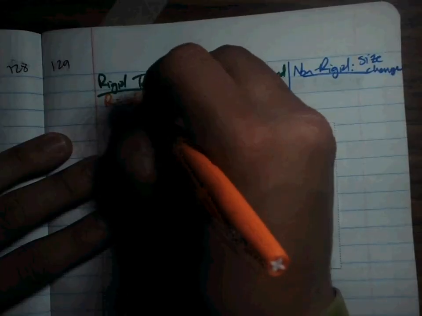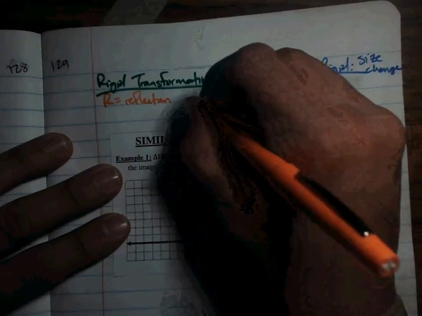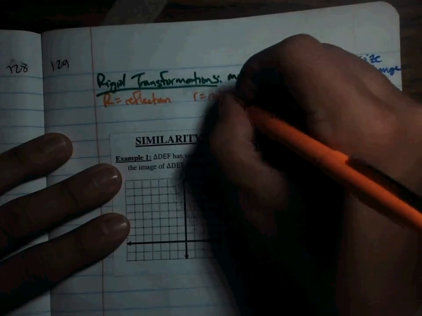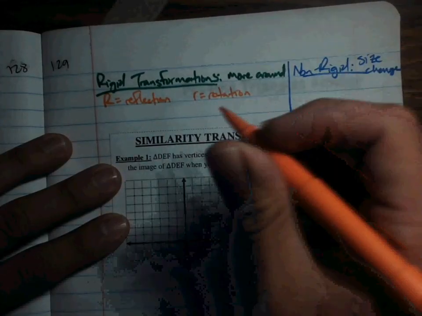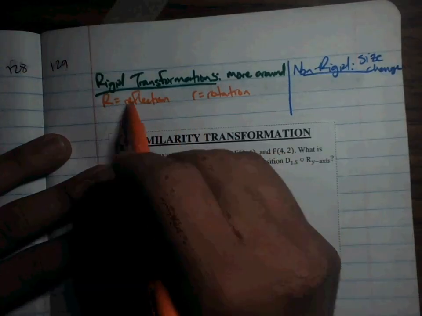The rigid ones we talked about before are the reflection, capital R, a rotation, which is just a lowercase r, and we're going to refer to them by those small symbols.